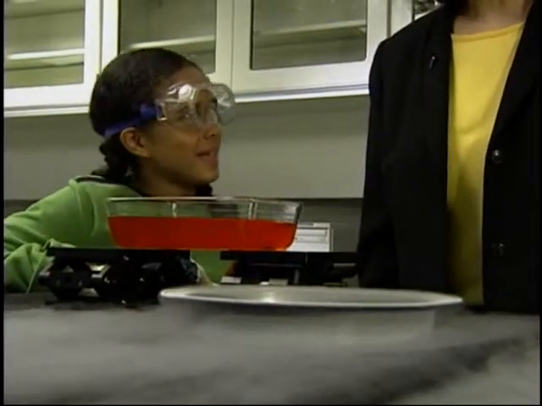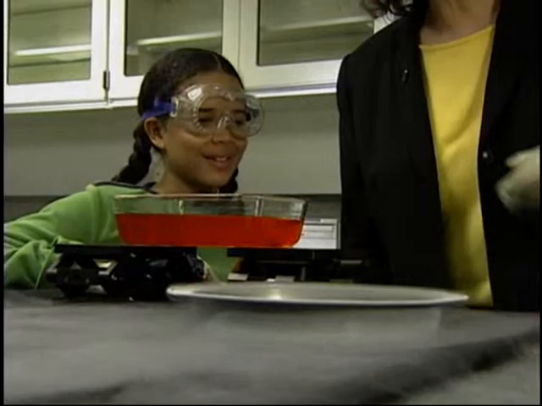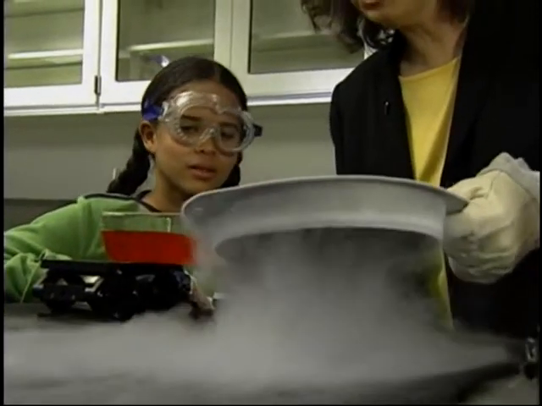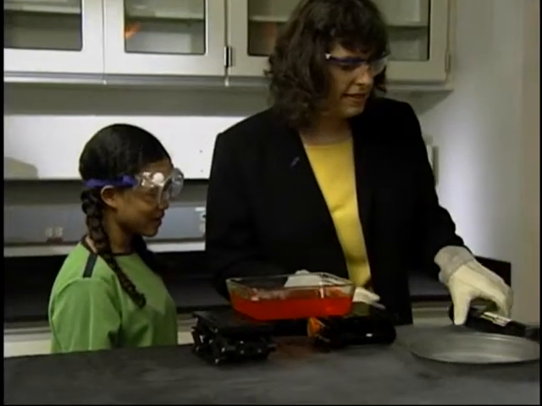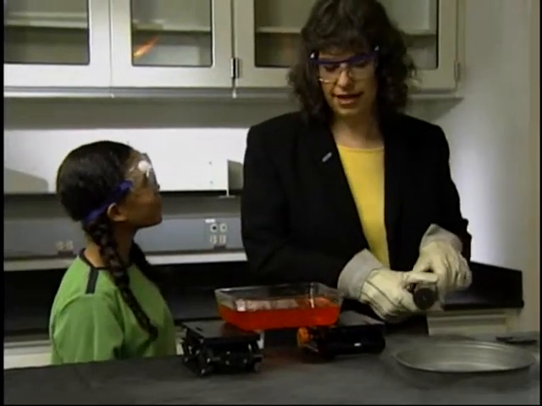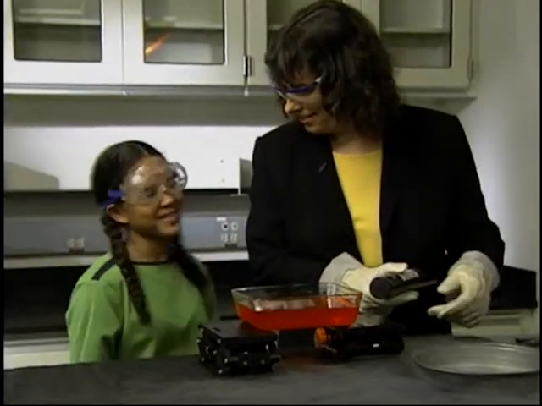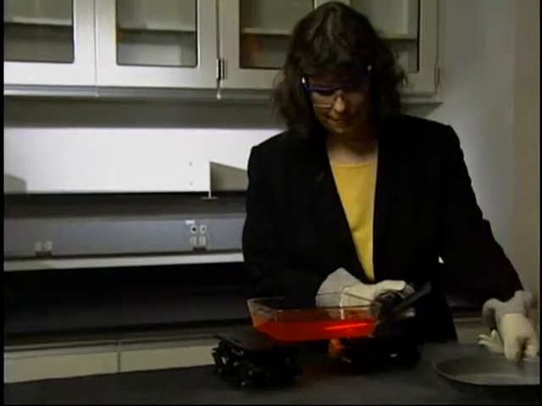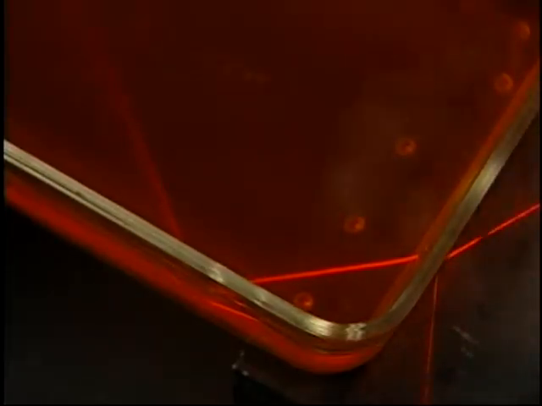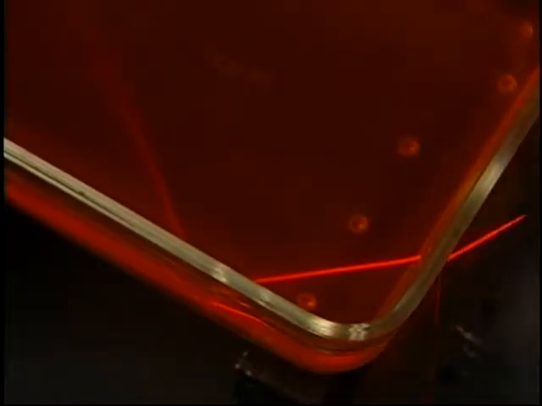What's that stuff bubbling? It's liquid nitrogen. We're going to use the vapor to explore reflection and refraction. So, Bianca, this is a laser, and I'm going to shine it on the gelatin. But first, I need to have you dim the lights. What I'm going to do now is shine it on the gelatin. Look closely and tell me what you see.